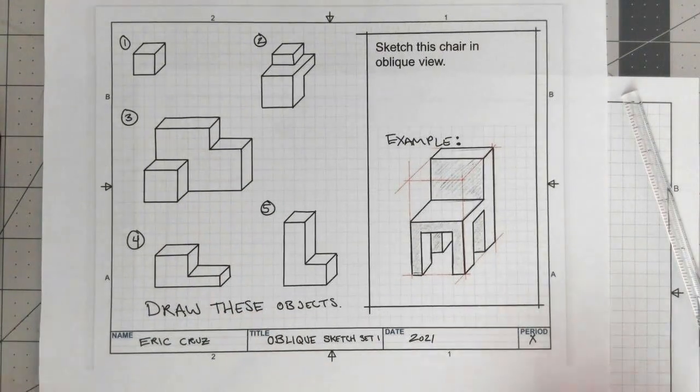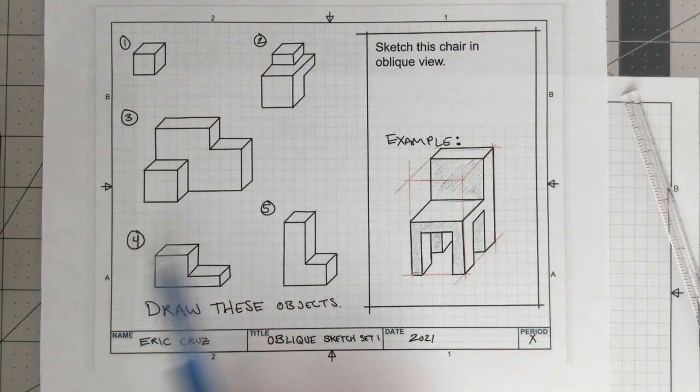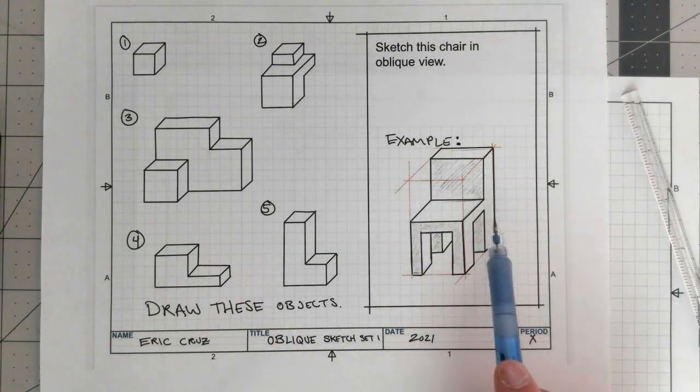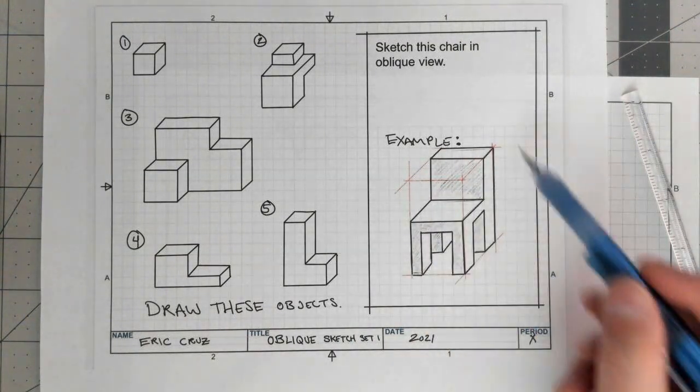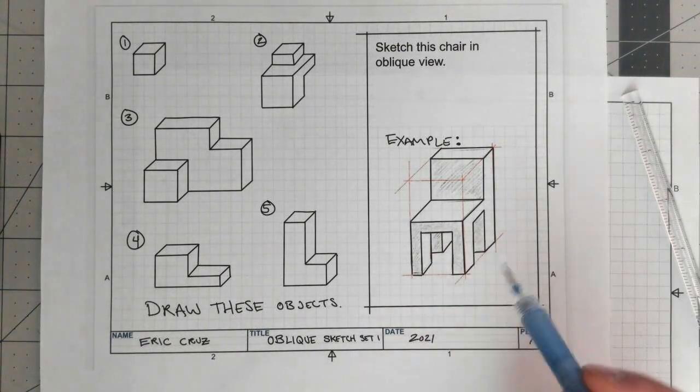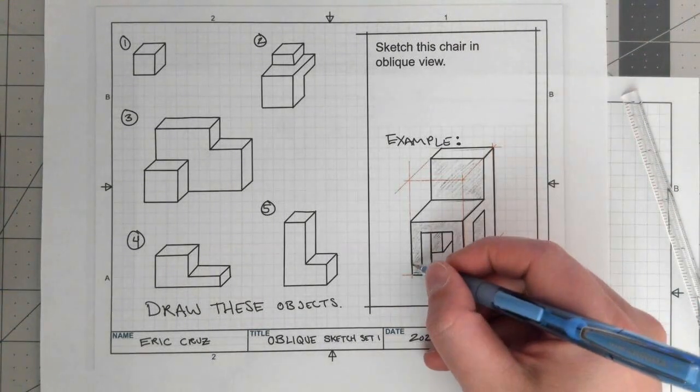For Oblique Sketch Set 1, I want to see 1, 2, 3, 4, 5. I want you to draw all of these objects. And yes, I want you to draw the chair. Draw the chair in the same exact size that you see here, not smaller, not bigger. So make sure you're counting the blocks.